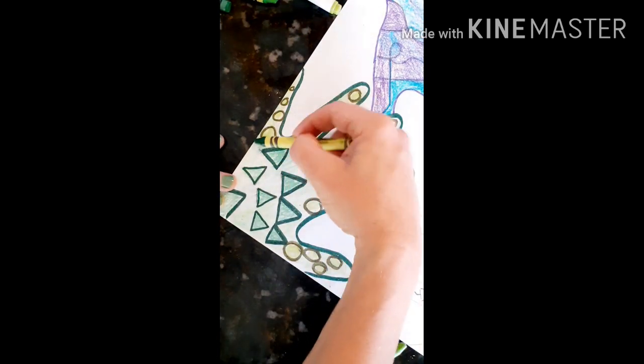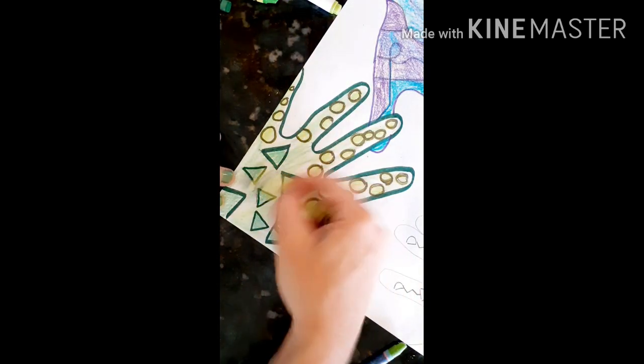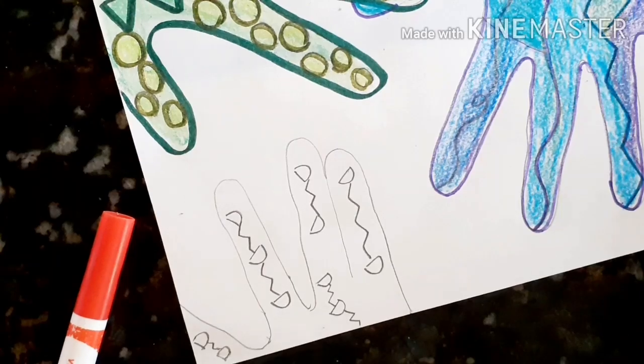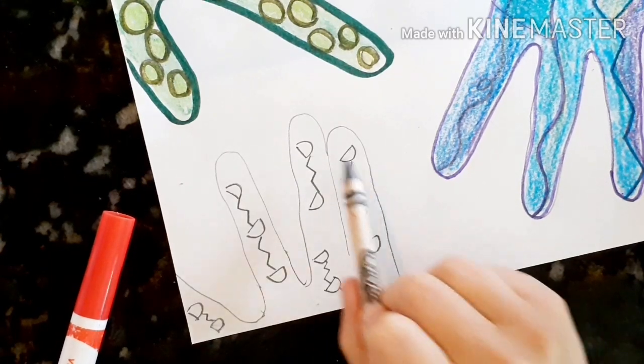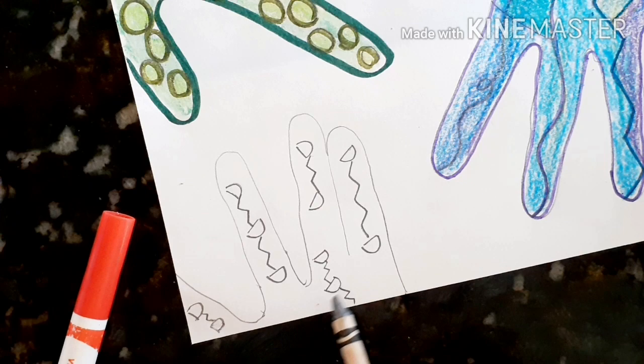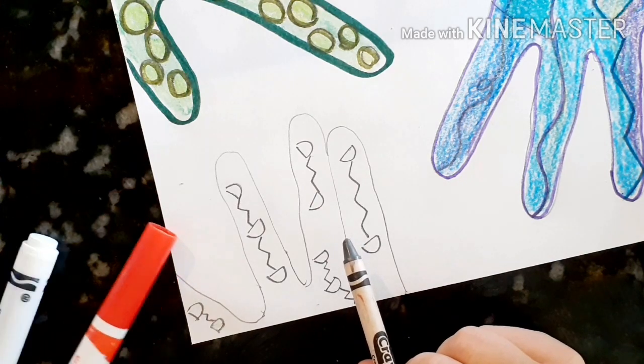I would avoid, however, using the same colors for all three hands so that they stand out from each other. This one reminds me a little bit of a robot, so I'm thinking gray with red.